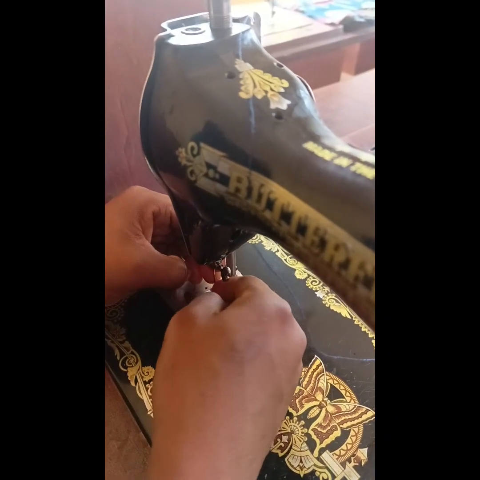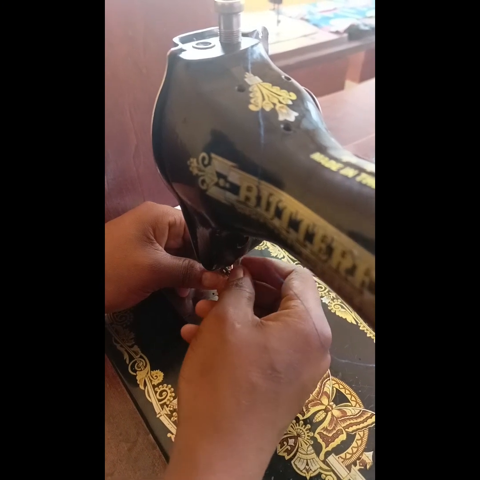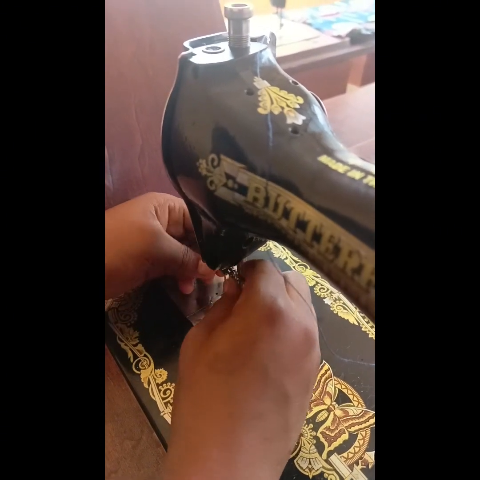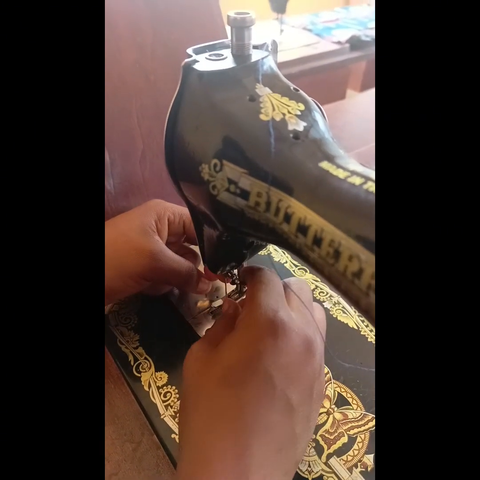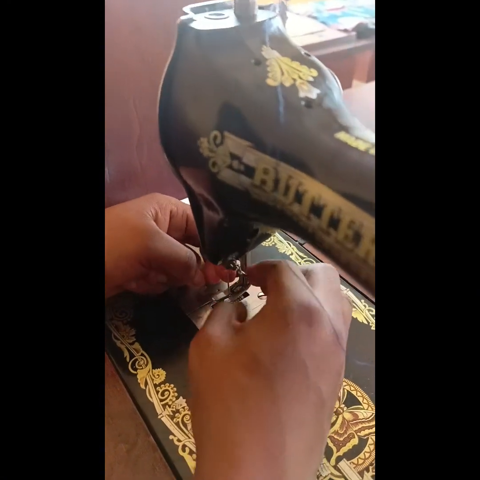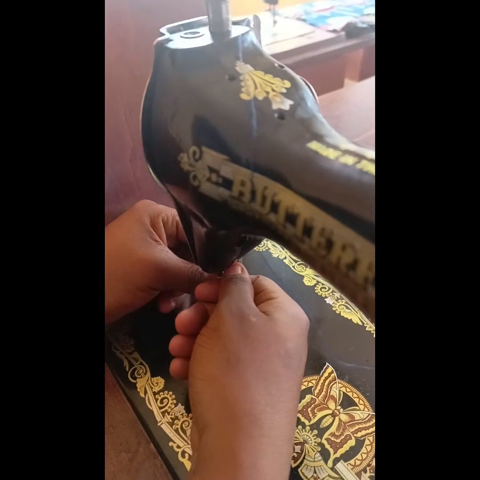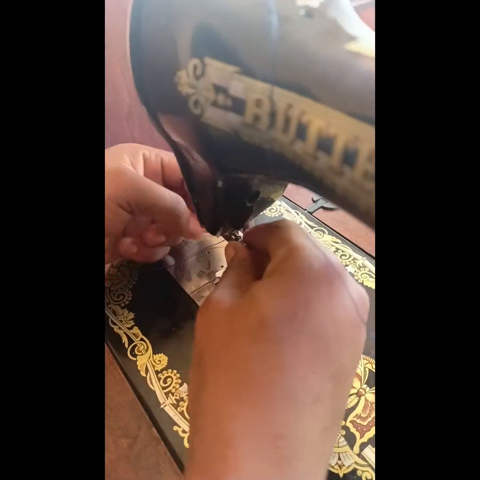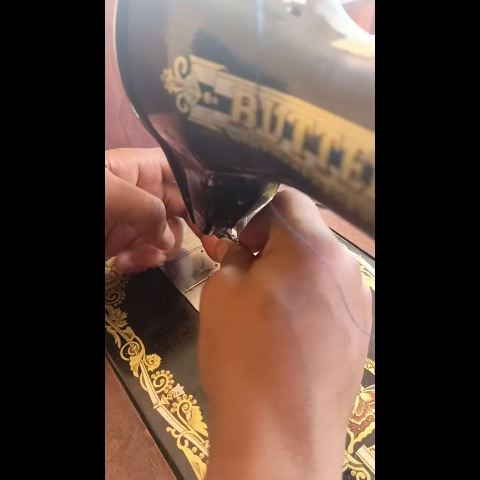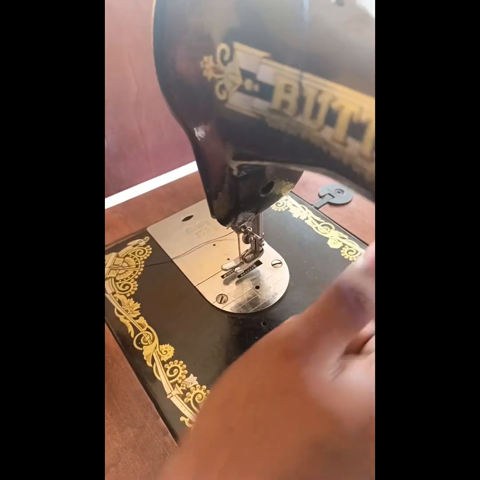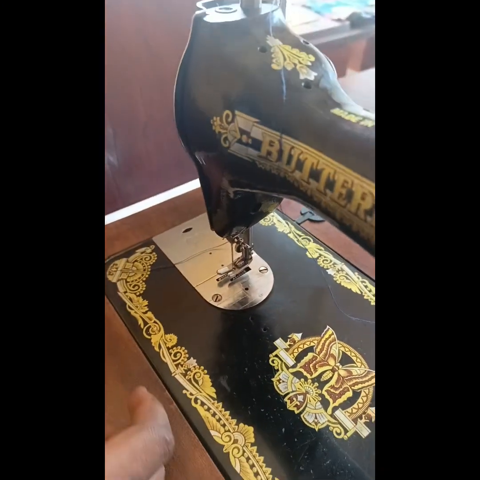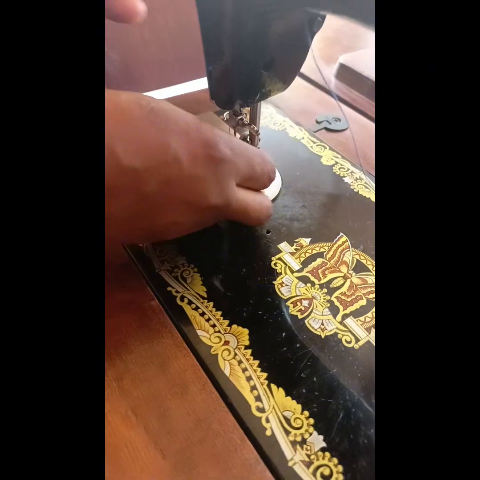Remember, this is the front. It has to be very smooth. And I mentioned earlier, when you are fixing the needle, you don't let the needle go too deep in. So it has to have a little space down so that by the time you want to bring it down, it will get to the material you are actually working on.